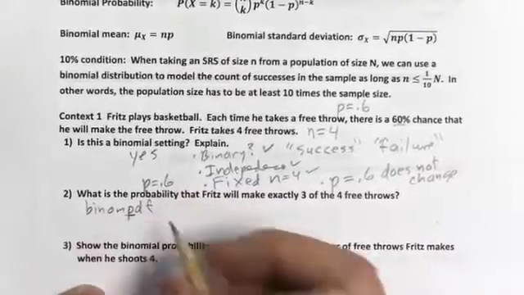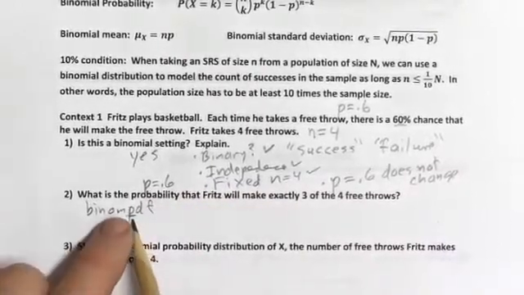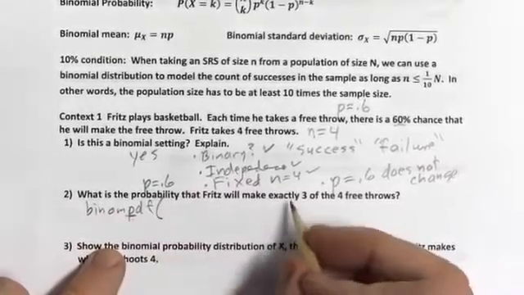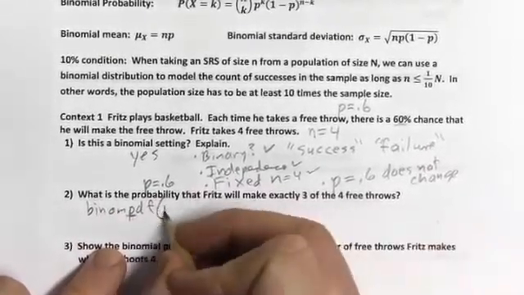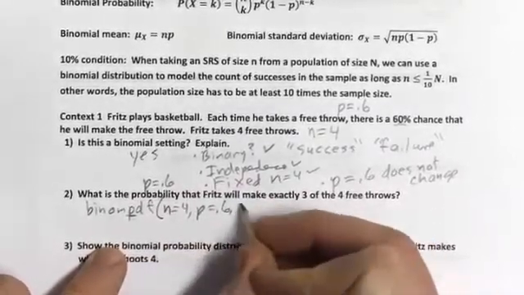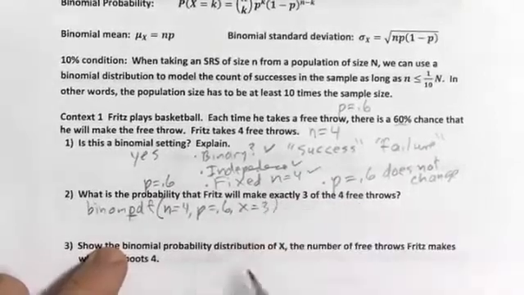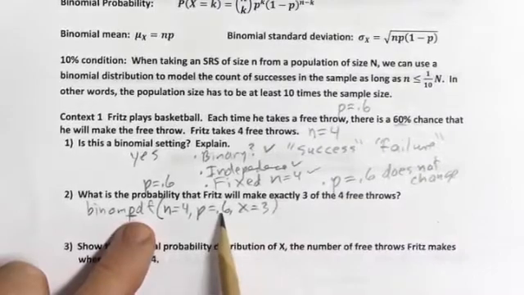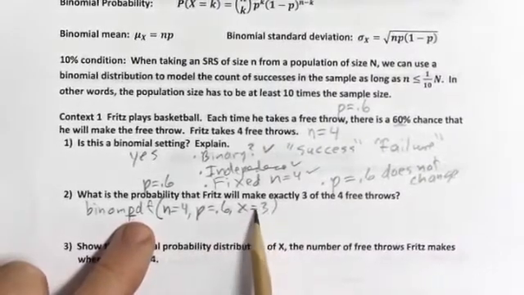PDF stands for probability density function, or I think of it as a point, a specific point. We're going to enter these numbers alphabetically: N is equal to 4, P is equal to 0.6, and X is equal to 3. In essence it's saying, if I take 4 free throws, and there's a 60% chance I'll make each one, what's the probability we'll make exactly 3?